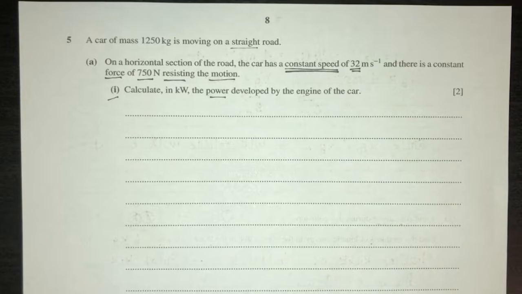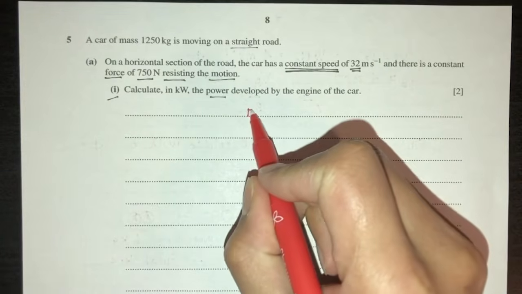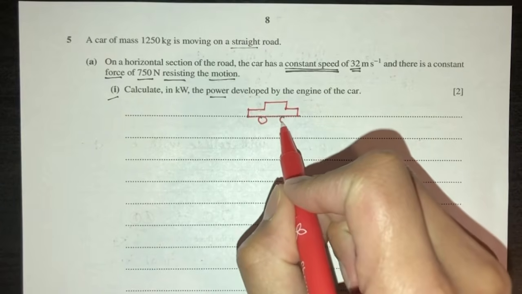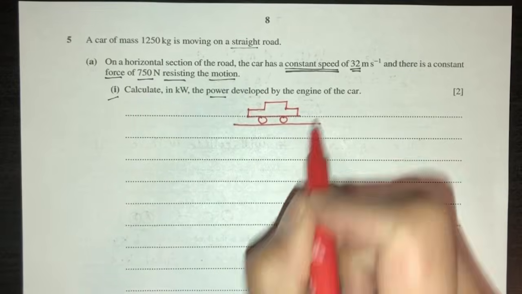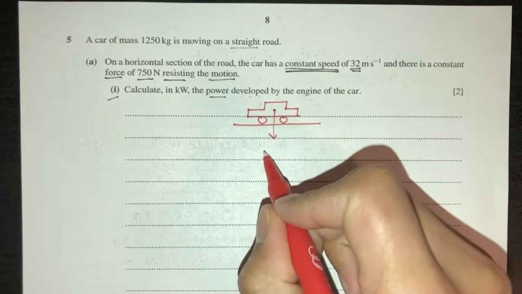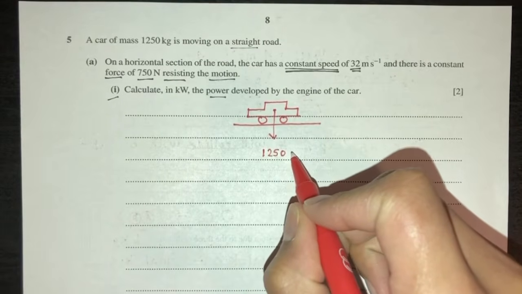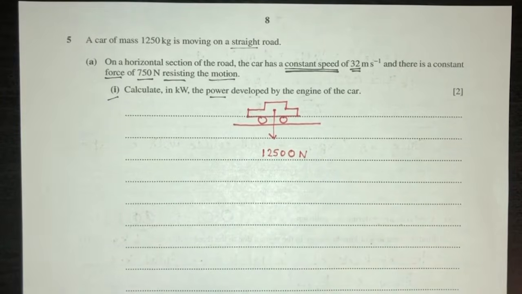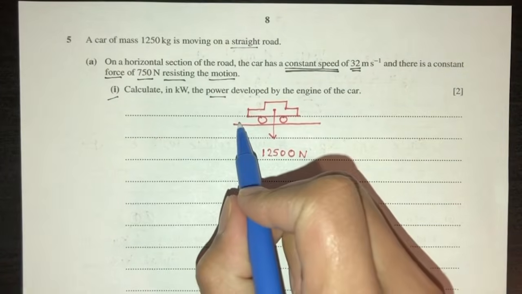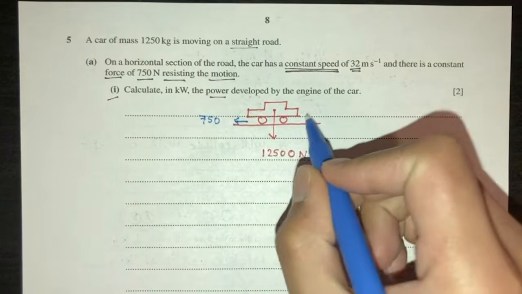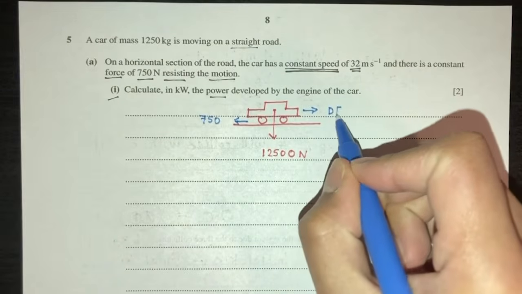Okay, so first thing first is we have a car. Let's say this is our car, right? It is on a road, for example. Now we have the weight acting on the car in this direction, from the mass of 1250 kg. You have to times by 10 to find the force. That's something we need to know. And what else is here? So let's check. We have a resisting motion, which is given to you as 750, and we have a driving force in this direction.